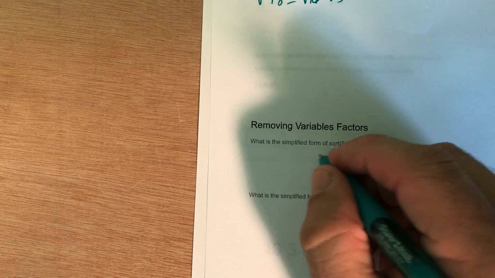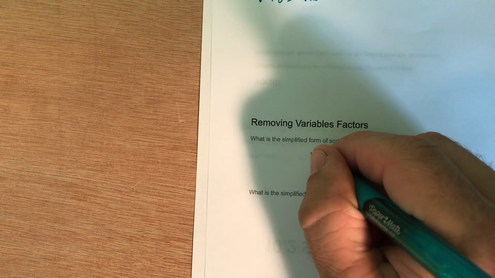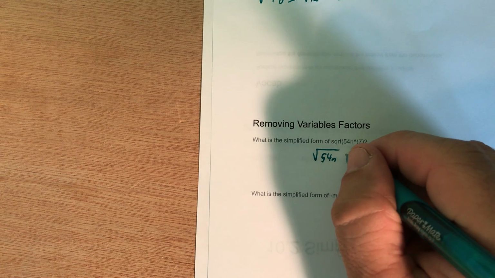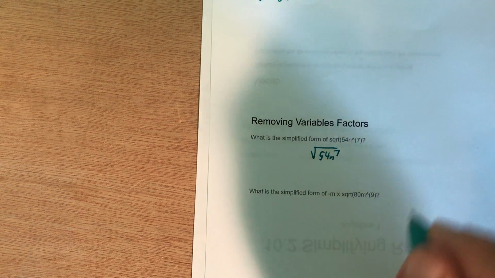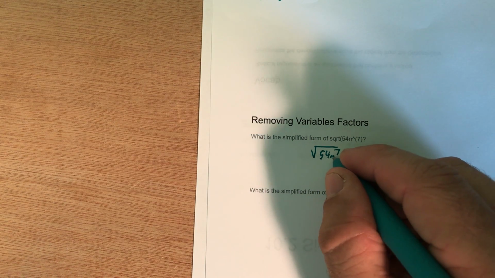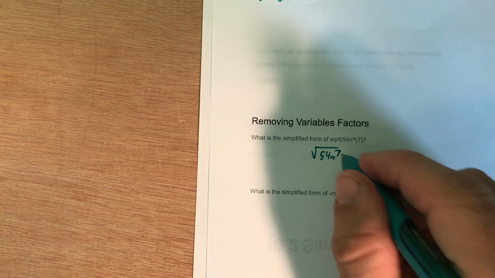Removing variable factors. Okay. So, I'm going to do the same thing I was kind of doing in the last one. Square roots. I'm trying to think of how Mrs. Mentley did this last year. You get the square root of 54n to the 7th. Trying to think. You can do 9 and 6. I'm going to figure out what even numbers can be square rooted when it comes to exponents.